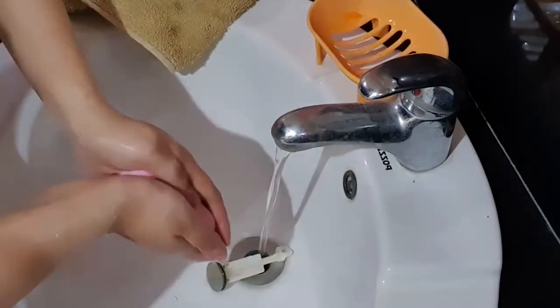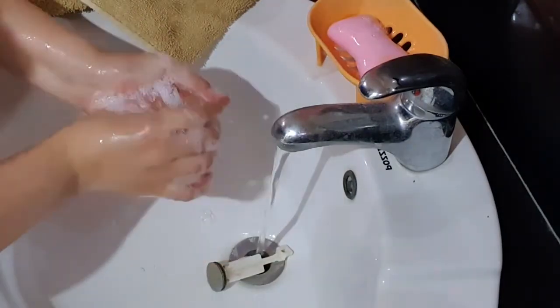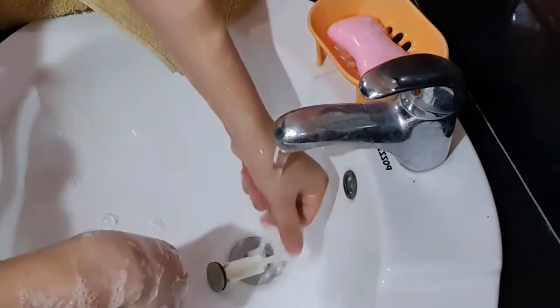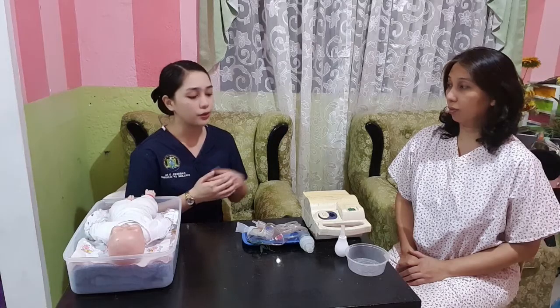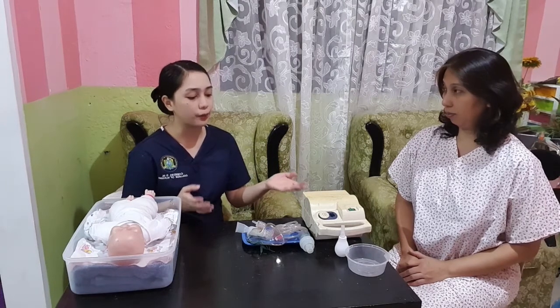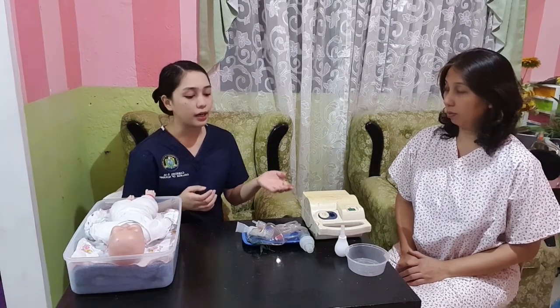Now for the performance phase, first is to perform hand hygiene and to arrange the equipment that I will be needing. So hand hygiene reduces the transfer of microorganisms and arranging the materials saves time. So here I have already gathered and prepared and arranged my materials that I will be using, on which I can conveniently use them when needed.